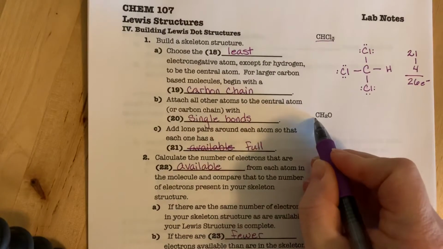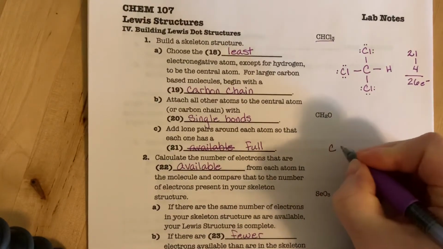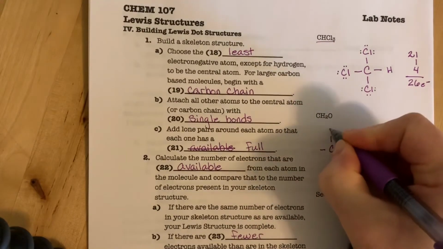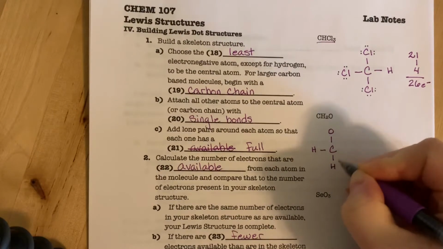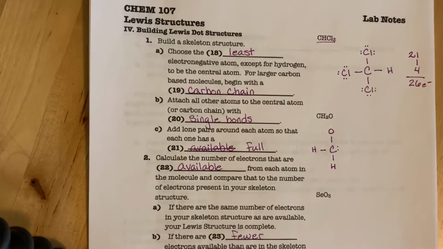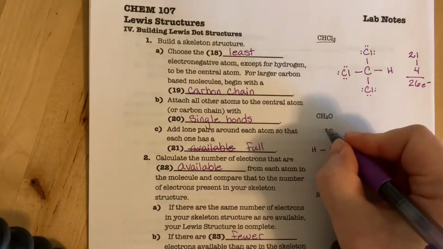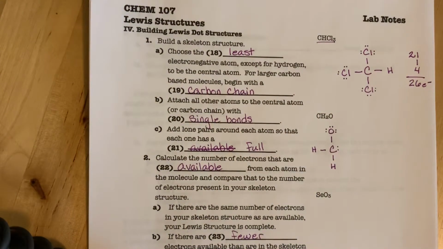So take my least electronegative atom, except for hydrogen, being carbon. I'm going to arrange 3 bonds, one for each atom, and then have space for 1 lone pair on the carbon. That way it has an octet. The hydrogens are fine with their 1 bond, and then the oxygen needs 3 lone pairs to have a complete octet.